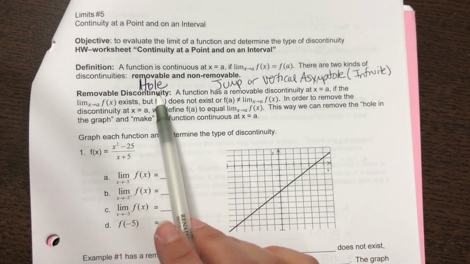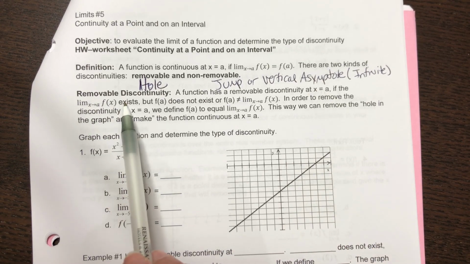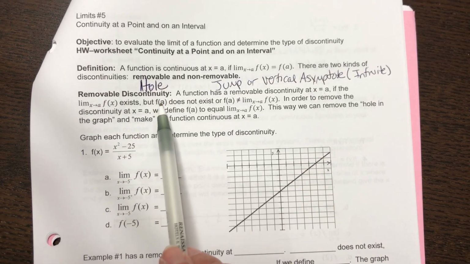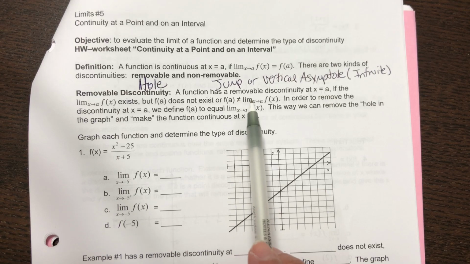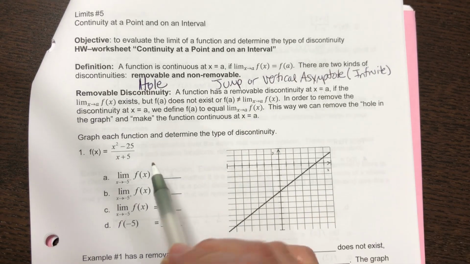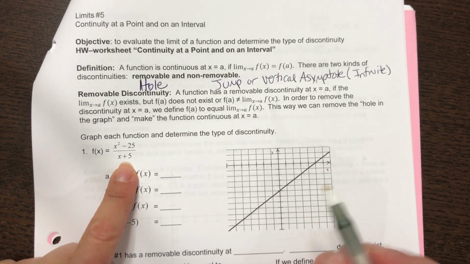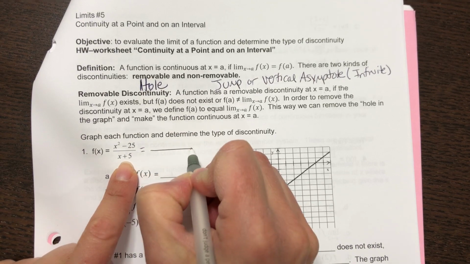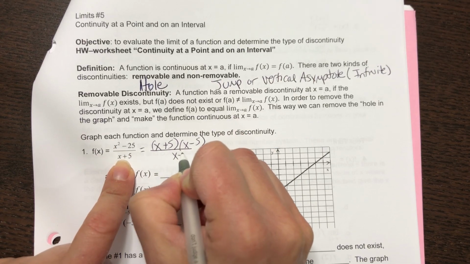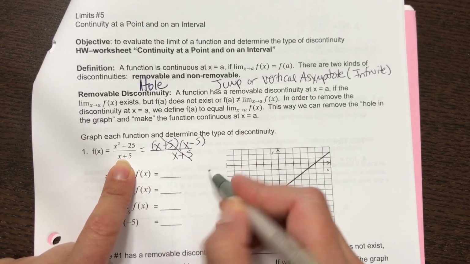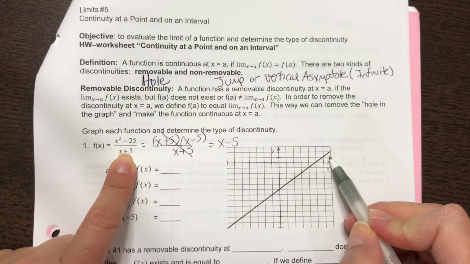So the definition of a removable discontinuity is that when x is a, the limit exists, but the y value at a does not exist, or the y value is not equal to the limit. So if we look at number 1, this is going to have a removable discontinuity, and here's how I know that. The numerator factors, and one of the factors divides to 1 and leaves us with just x minus 5, which is why you see a line as the graph.